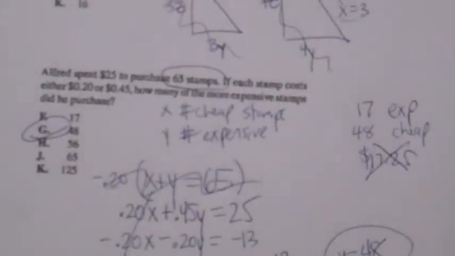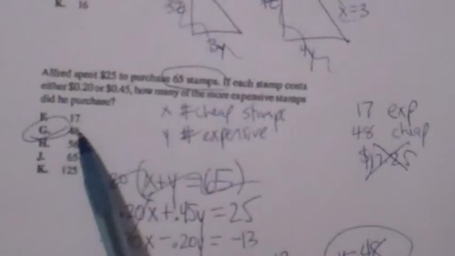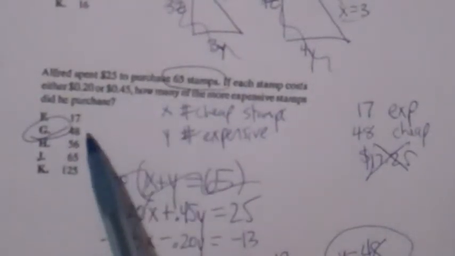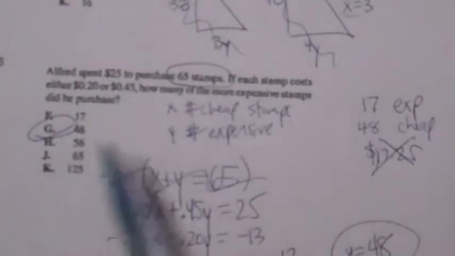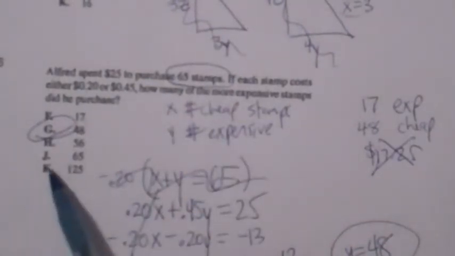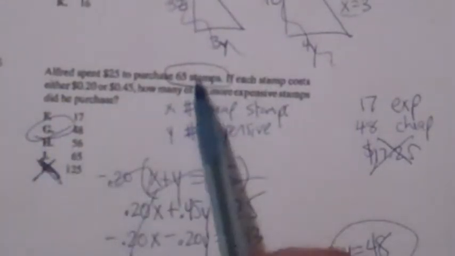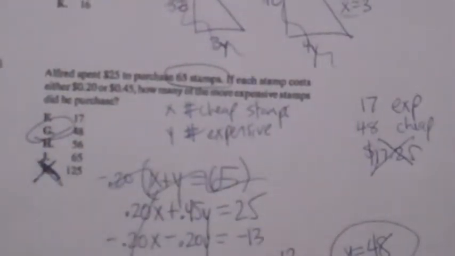And you basically just guess and check. If we have 48 of the cheap ones, then you do 65 minus 48, we're going to have 17 of the expensive ones, and you figure out the price, and that one will end up working. Choice K especially doesn't make any sense in this problem, because we have 65 stamps, you can't have 125 expensive ones.